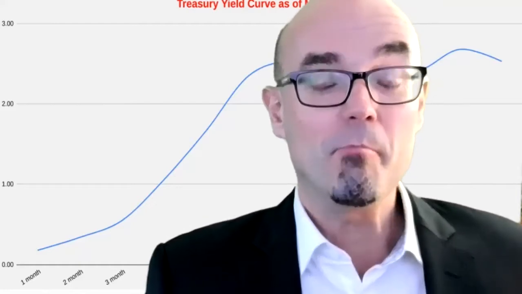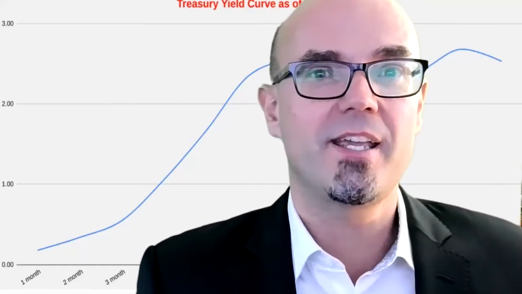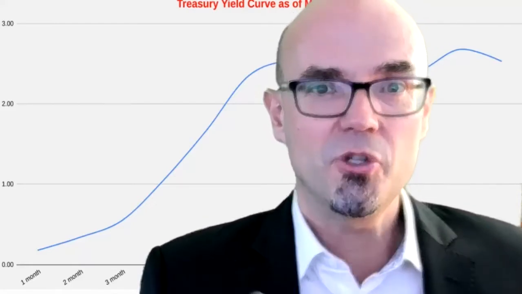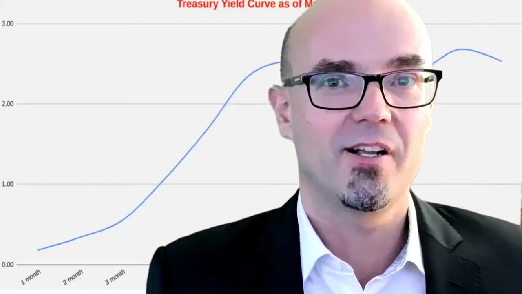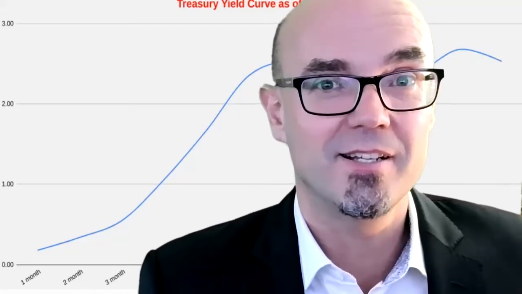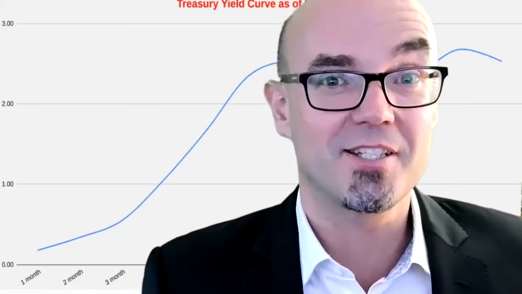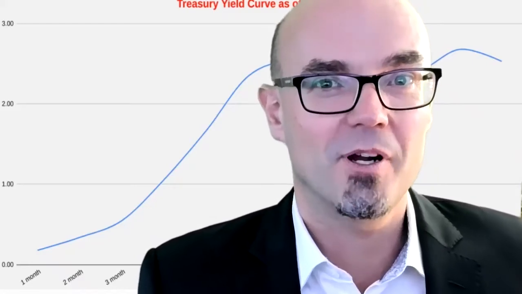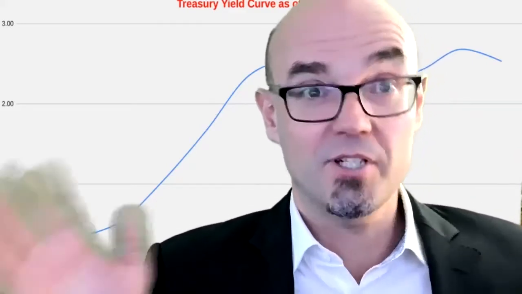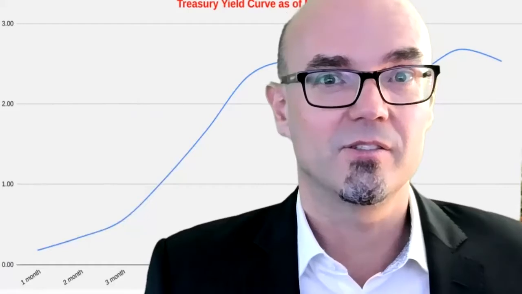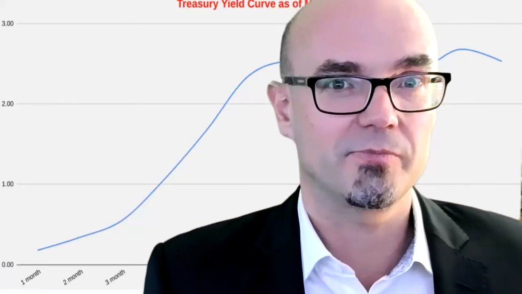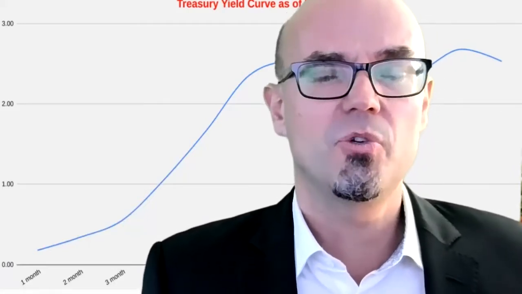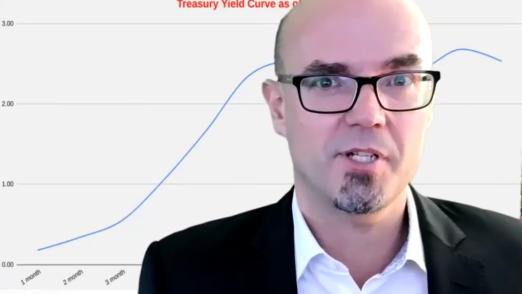Now, there are some big problems with this particular indicator. The 2-10 indicator has predicted 8 of the last 6 recessions. In other words, it has said recession twice when there was not a recession. So it's a little too responsive sometimes.